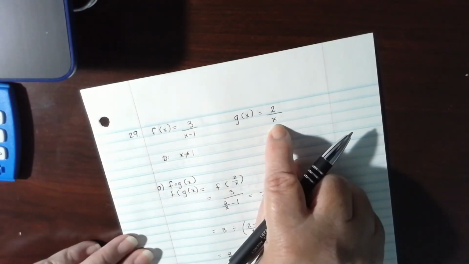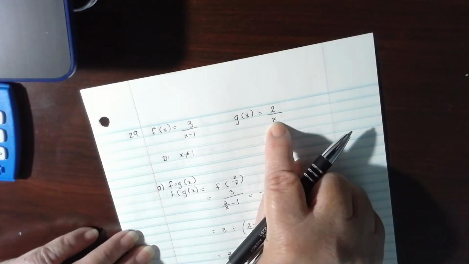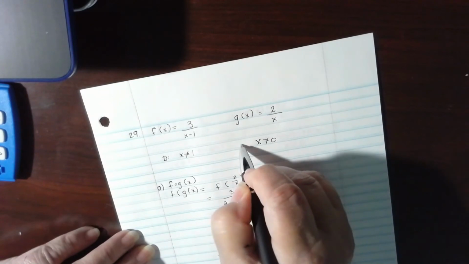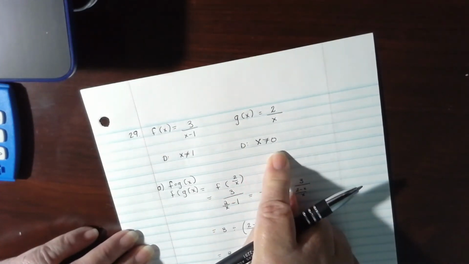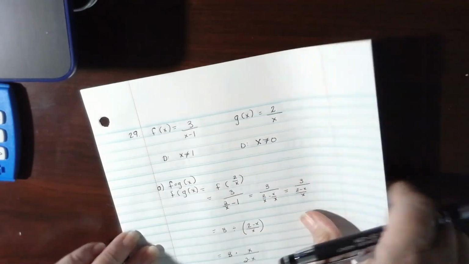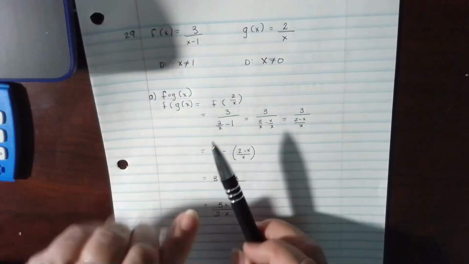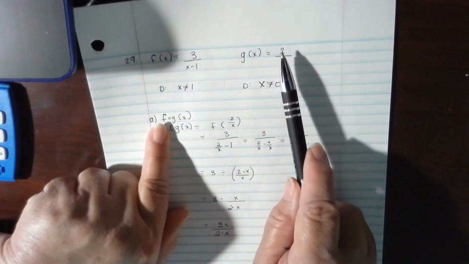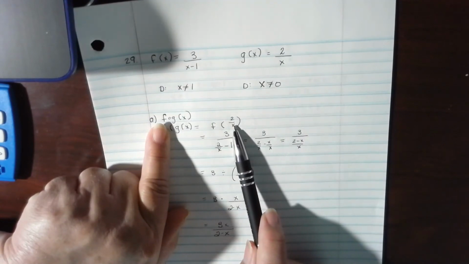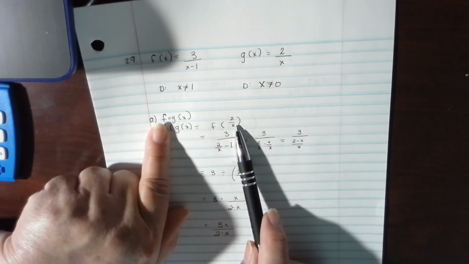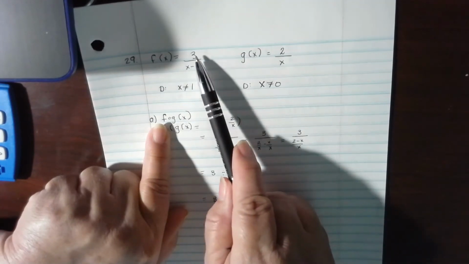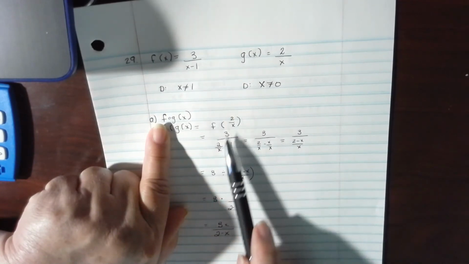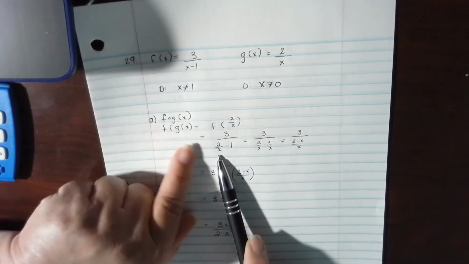Alright, on g, what about this domain? Well, the denominator can't be 0, and it's just x. So for that domain, x can't be 0. Alright, so let's see what we've got going on here. We're going to find f of g of x. Well, g is 2 over x. So I have to apply the rule of f to that. Well, the rule for f says take 3 and divide by something minus 1. And my something is 2 over x.